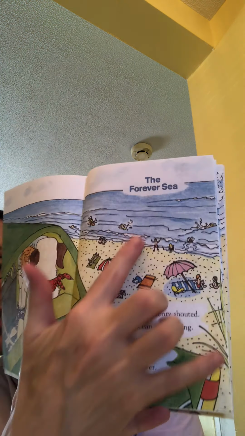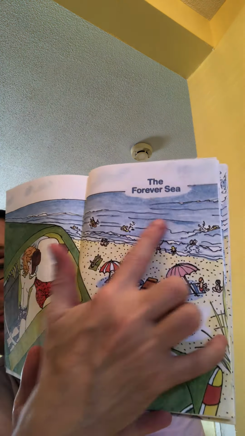Look, Cynthia Rylant's describing the water. It was blue and white and forever. It went on for forever. And look how many details she puts in the pictures. Let's see.